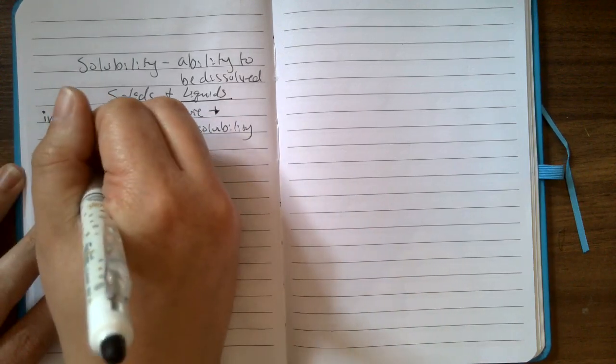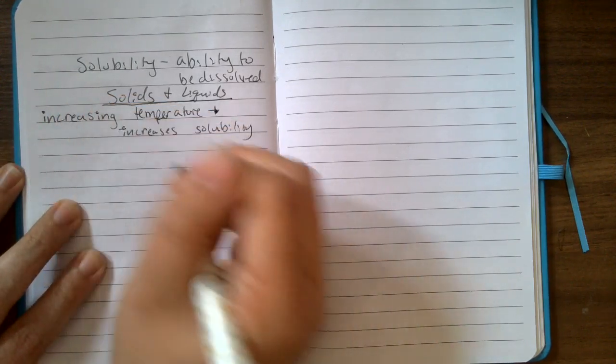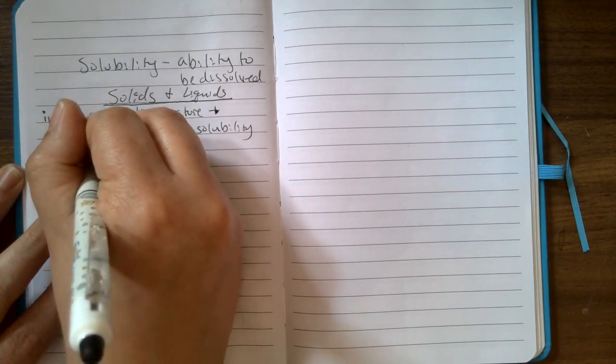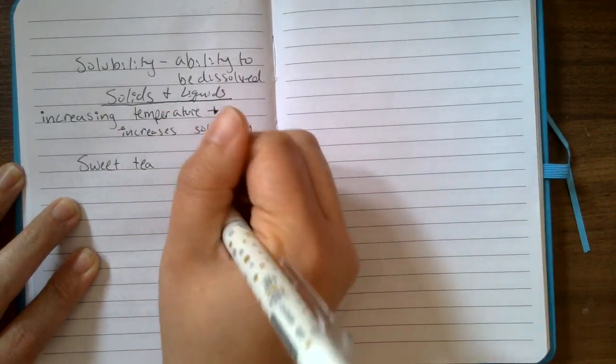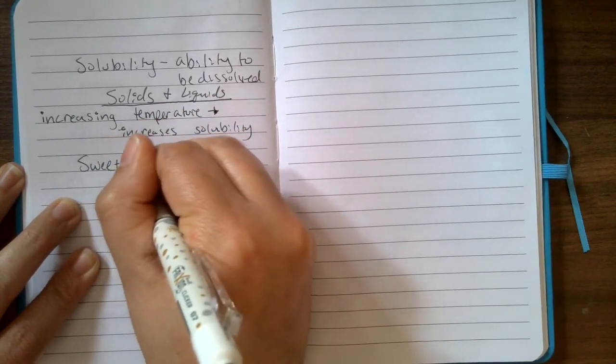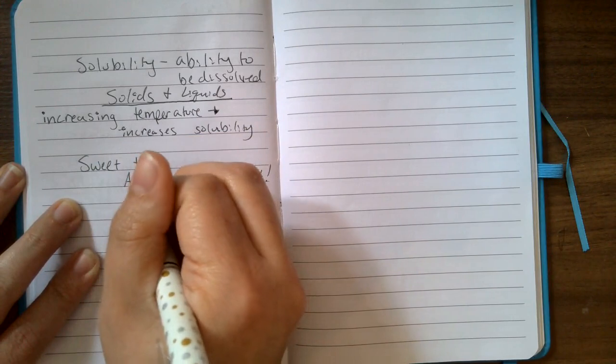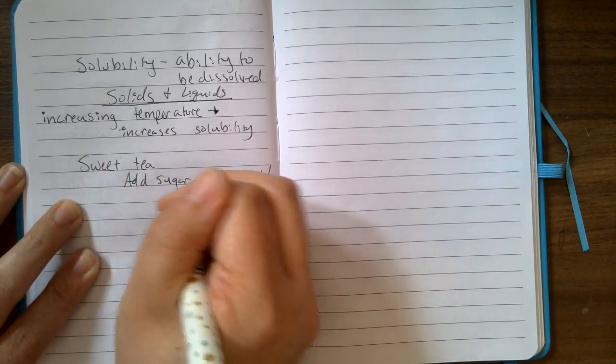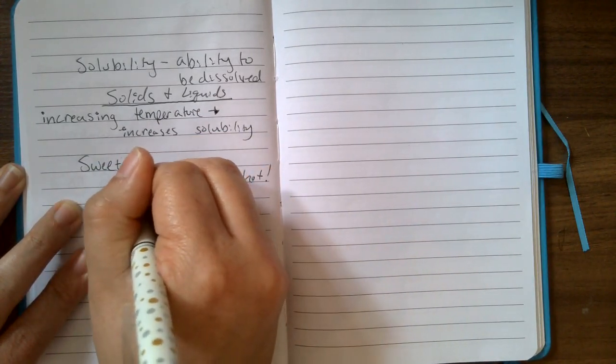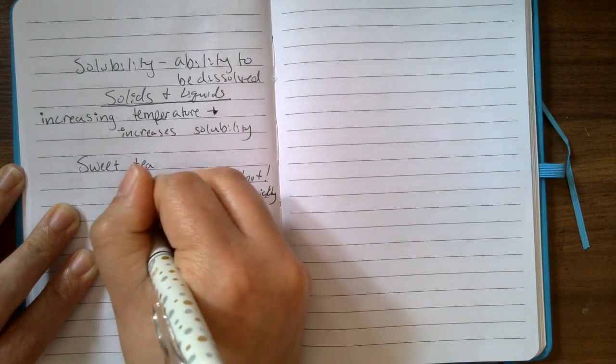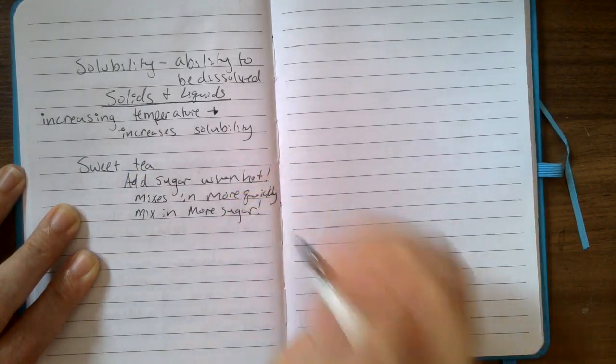So one example that I really like to use, especially in the South, we have our sweet tea. And when you brew sweet tea, you want to add the sugar when it's hot. When you add the sugar when it's hot, you're able to mix it in more quickly. And you can also mix in more, get it really sweet.